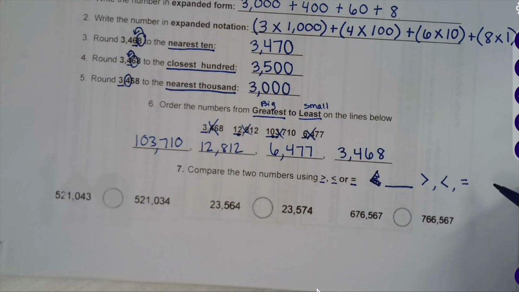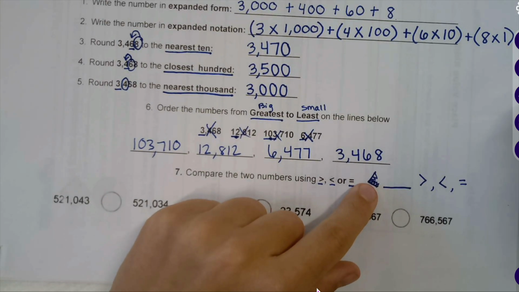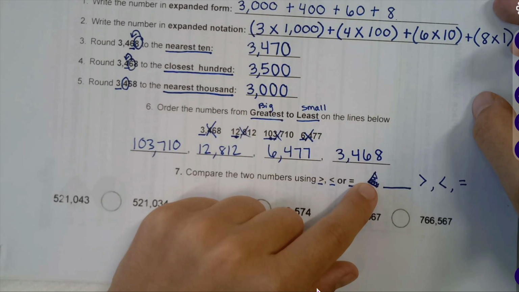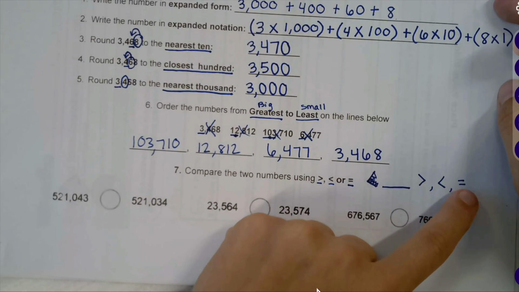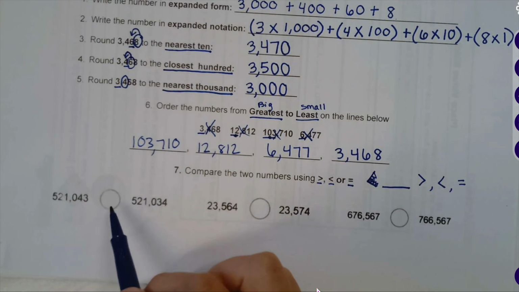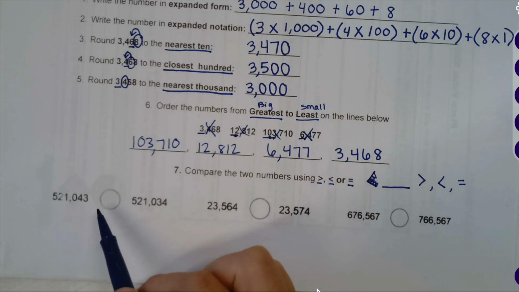Okay, and you can remember with the teeth if it really does help you, but let's try to use the proper vocabulary for third grade. Greater than, less than, equal to. Okay, let's start with our first comparison here. In this circle, you're going to put the symbol that correctly shows which number is bigger or smaller.